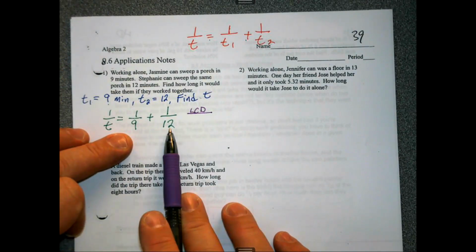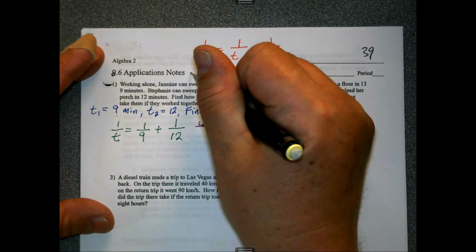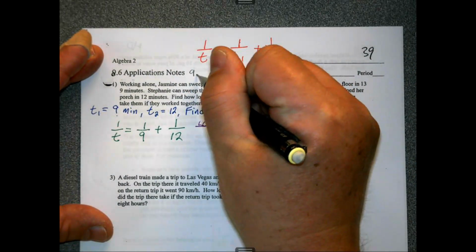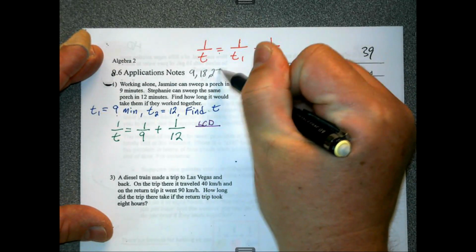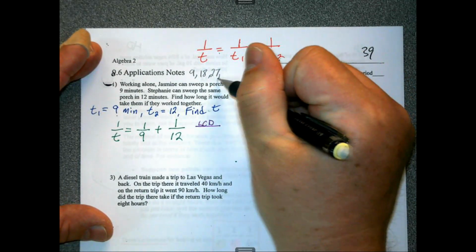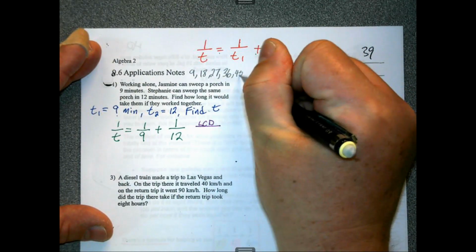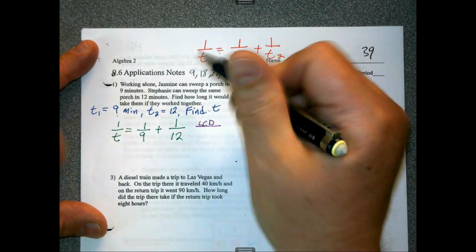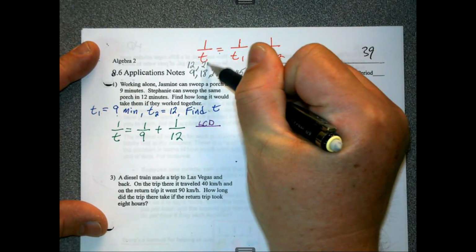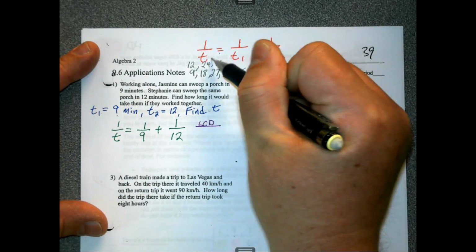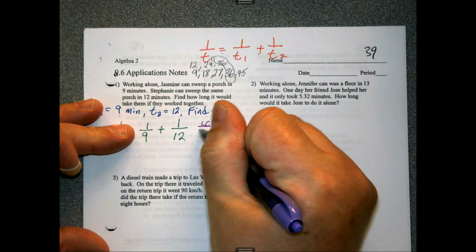Looking at the 9 and 12, remember, I'm looking at the multiples of 9. 9 times 1 is 9, 9 times 2 is 18, 9 times 3 is 27, 9 times 4 is 36, 9 times 5 is 45. Let's put some multiples of 12. 12 times 1 is 12, 24, 36, right? So in my LCD, I'm going to put 36 for the numbers.